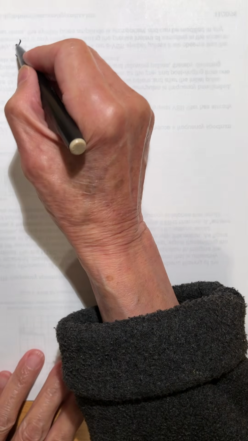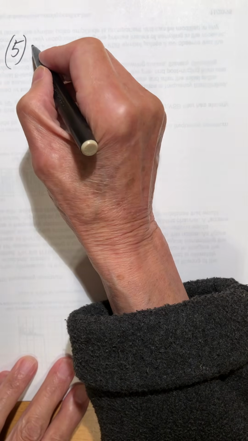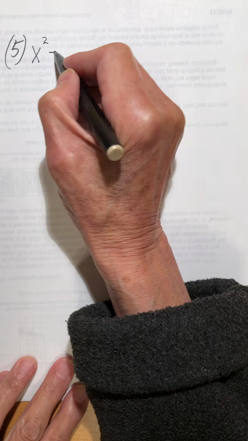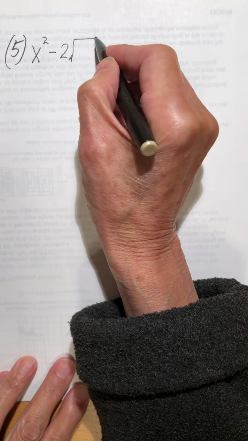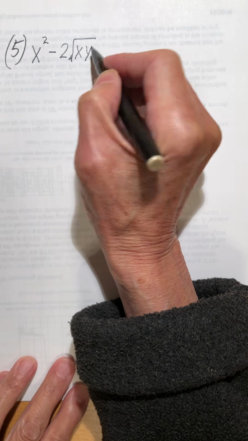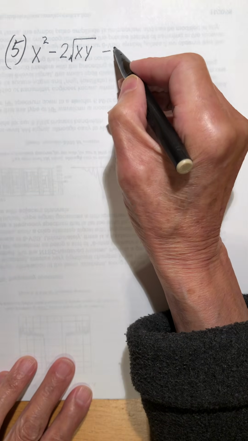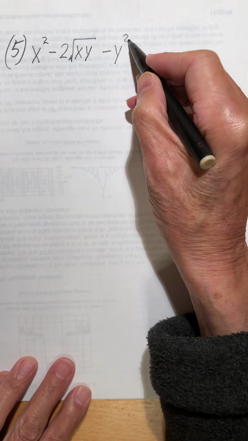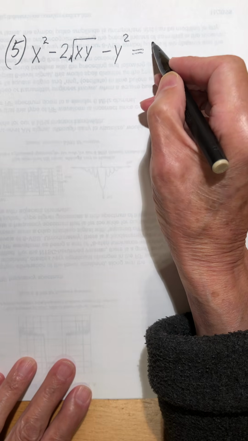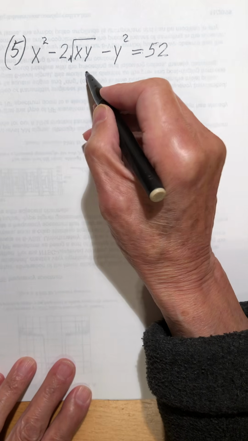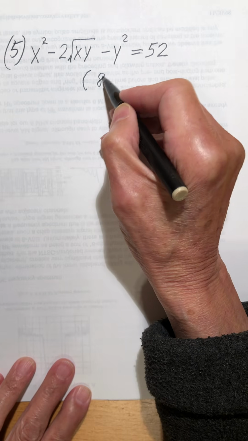Number 5. Number 5 is x squared minus 2xy minus y squared equals, at what point?